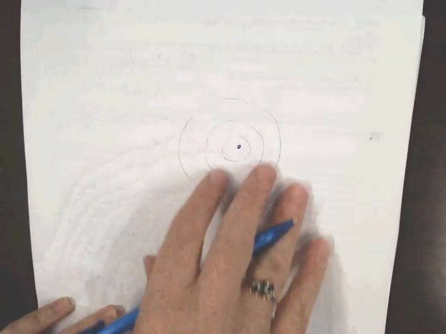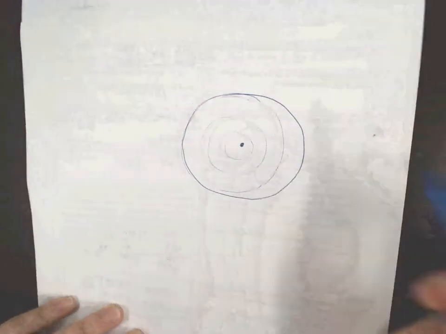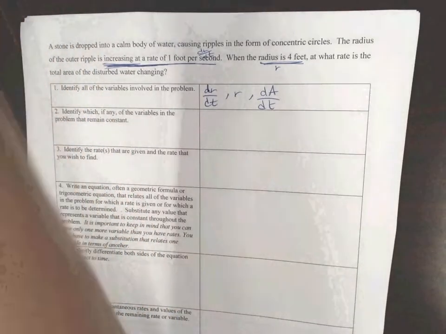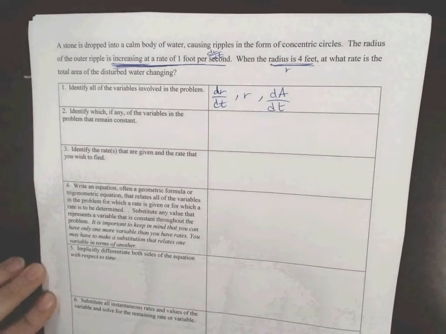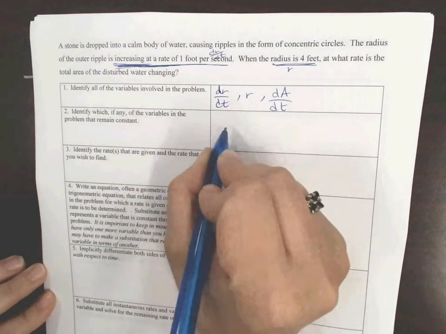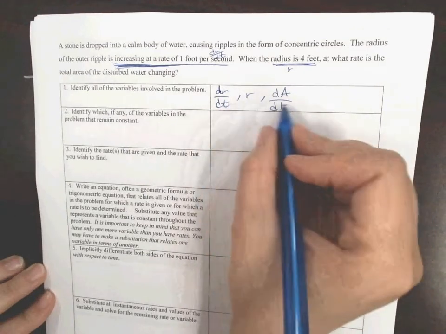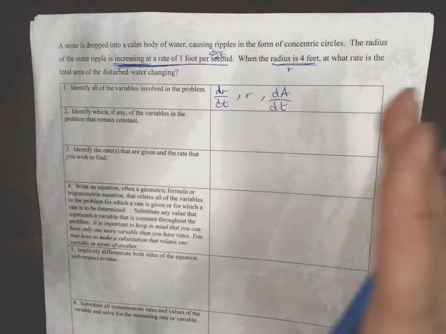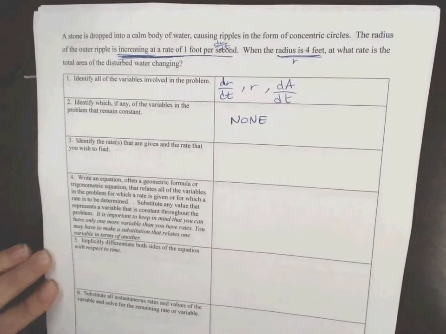And so this is the image that I'm thinking of. Remember, it's creating concentric circles. And so I'm going to look for the area of a circle. So I need to know the area of a circle formula. And area formulas are not given to you on the test. Volume formulas are given to you, but area formulas you need to know. So nothing in this situation remains constant. The radius is always changing. The area of that circle we're looking at is always changing. So again, we have nothing that stays constant.